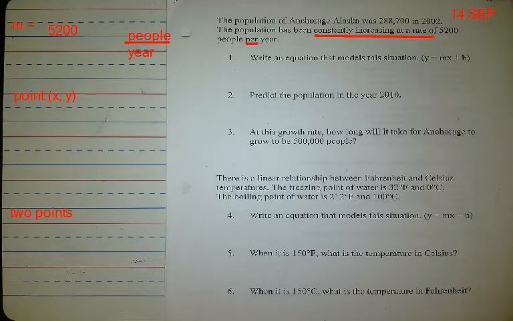All right, so people per year means, if you remember, whenever you do slope, y is on the top, right? Y minus y, and then x minus x is on the bottom, yes? So what does that tell you? That tells you that years are your x value, and people are your y value, right?